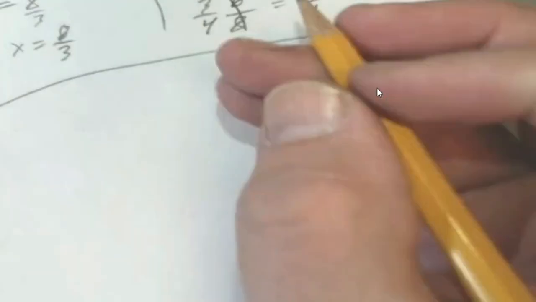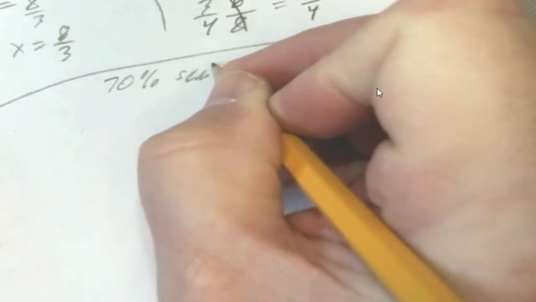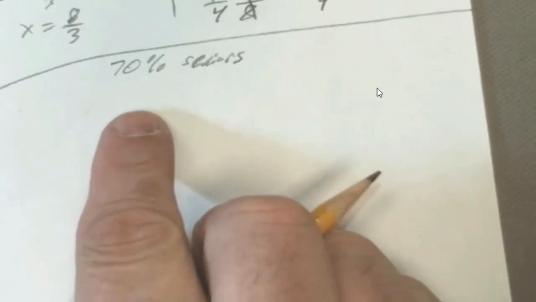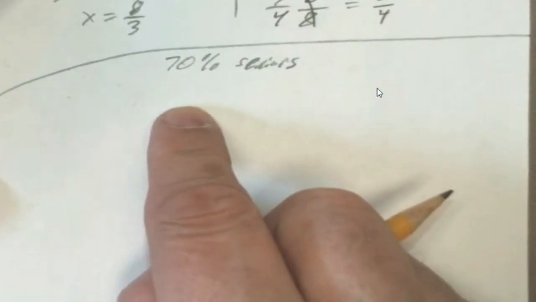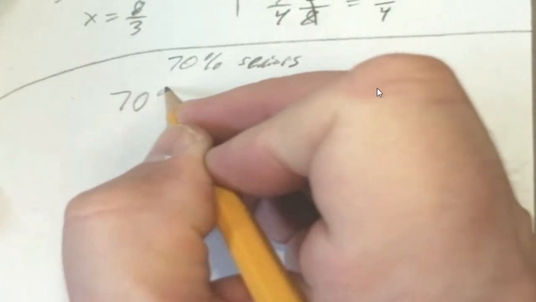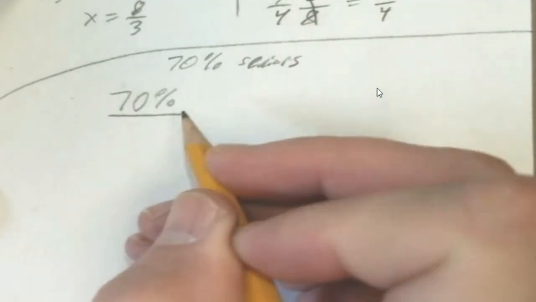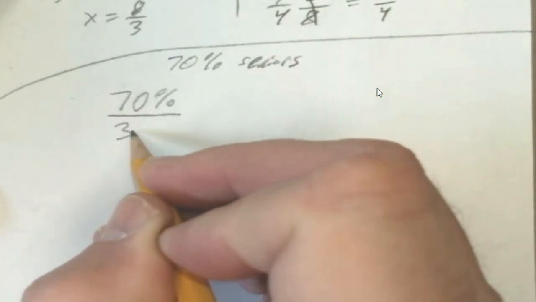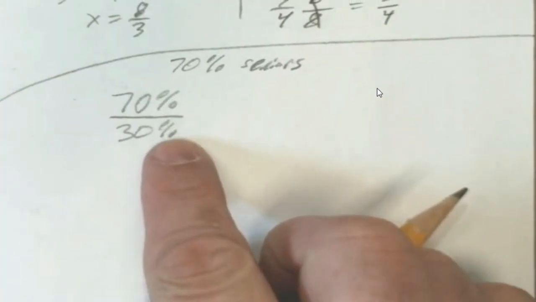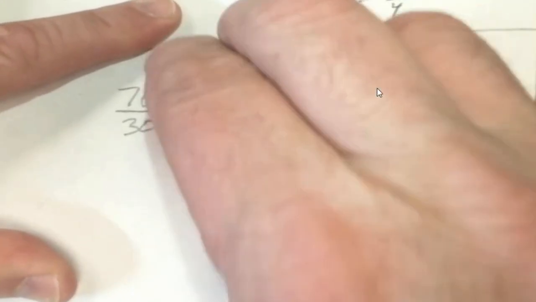So it said 70% seniors. So if we're setting up an expression or an equation to solve, we have 70% seniors, which means 30% juniors, right? 70 over 30. We don't have to put the percentage signs. We're just writing an equation.